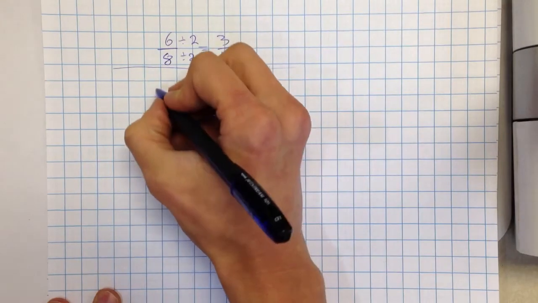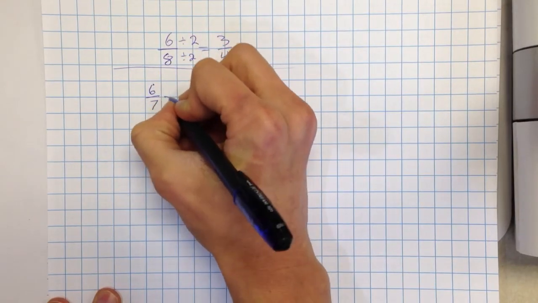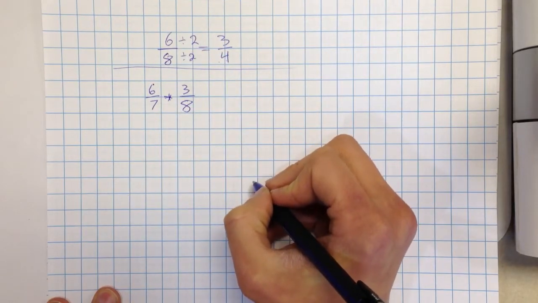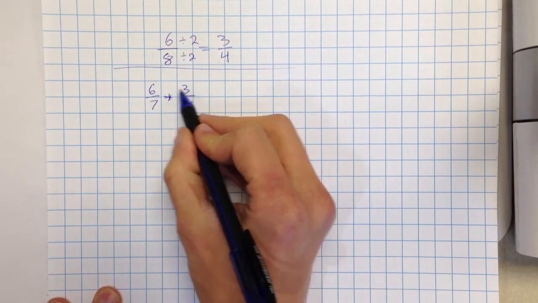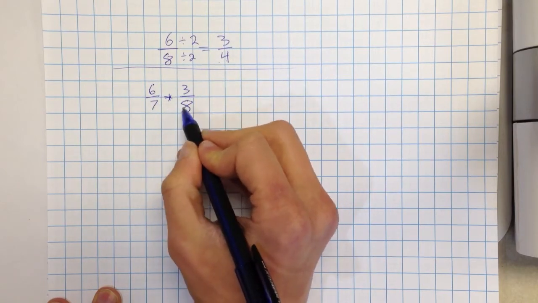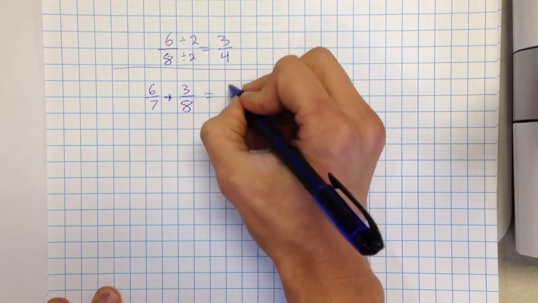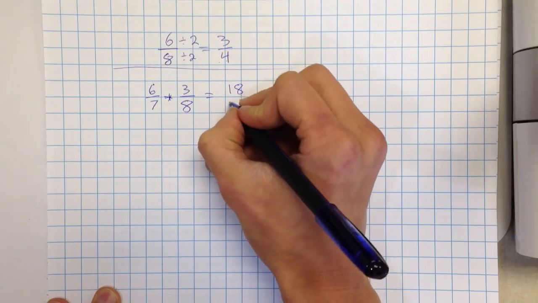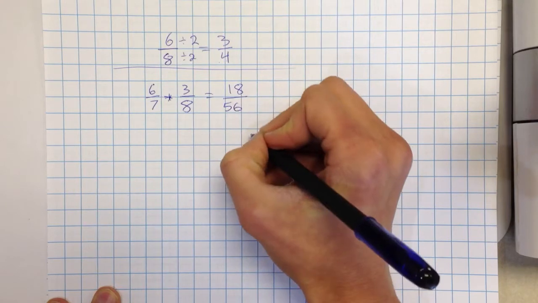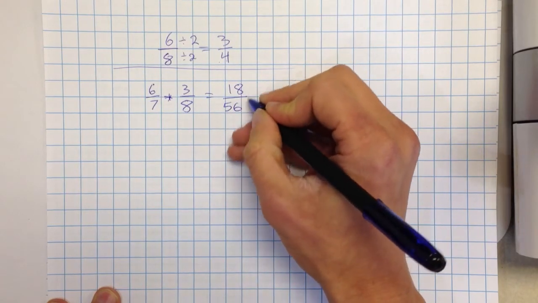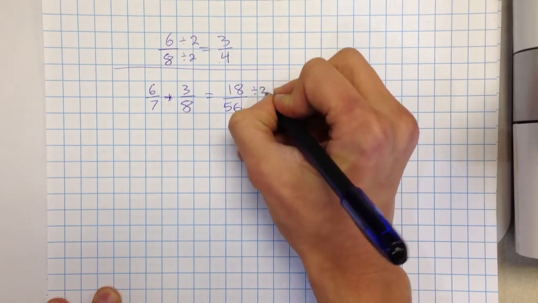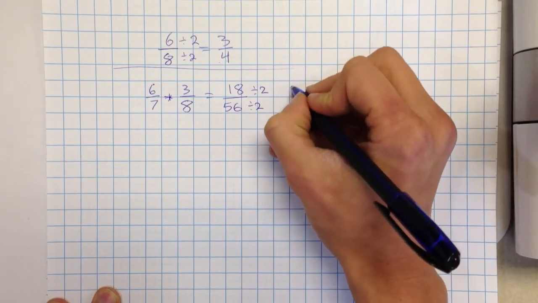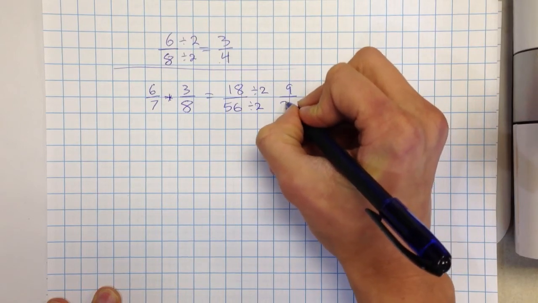So let's say, for example, if I had 6/7 and I was multiplying that by 3/8. Now we know when we're multiplying fractions, we're always going to multiply across. Numerator by numerator, denominator by denominator. So I do 6 times 3 equals 18. 7 times 8 equals 56. Then to simplify, I would think, okay, what can I divide both of those by? In this case, 2 is the largest factor. It's the greatest common factor, and I would get 9/28.